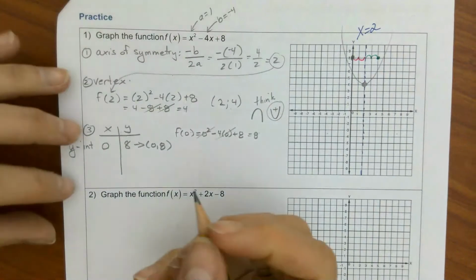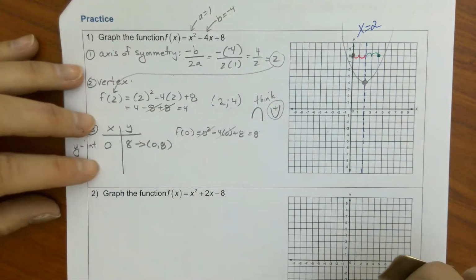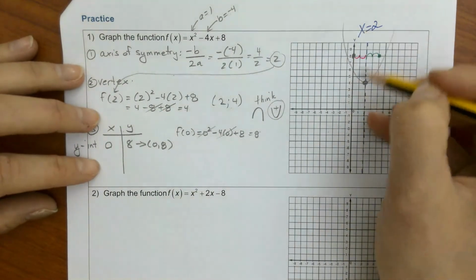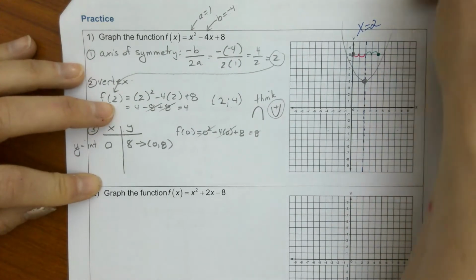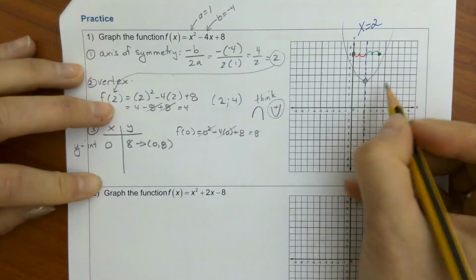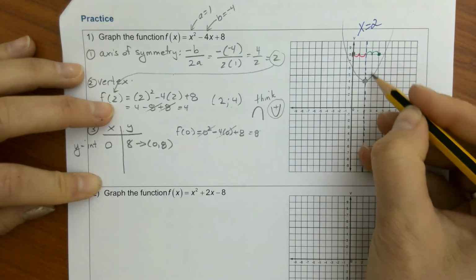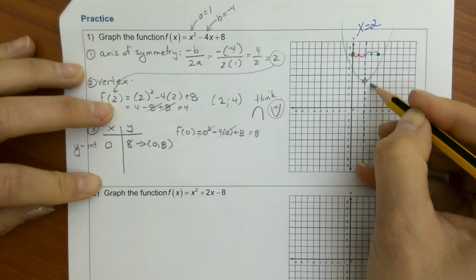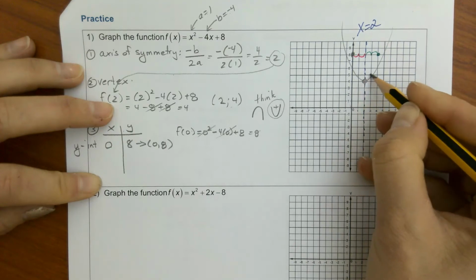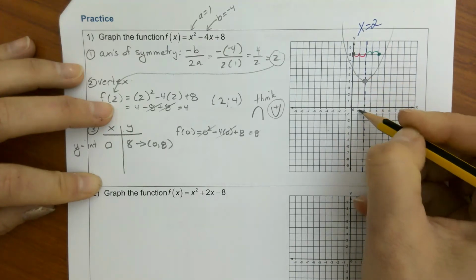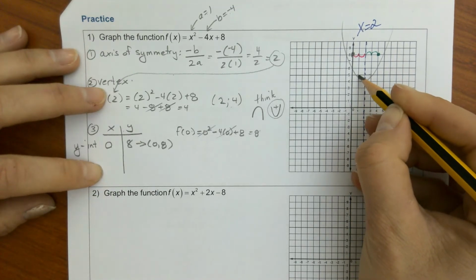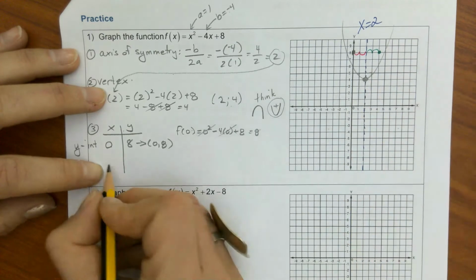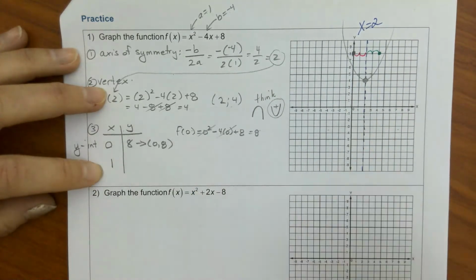So now I'm just going to pick any number that I think might be on this parabola. If I choose x equals 8, that's going to probably go way off the graph. So I might choose maybe x equals 3 or x equals 1. Because they're both positive numbers, I'm going to choose the smallest one, x equals 1, just because it'll keep my numbers smaller. 1 is easier than 3, I think.